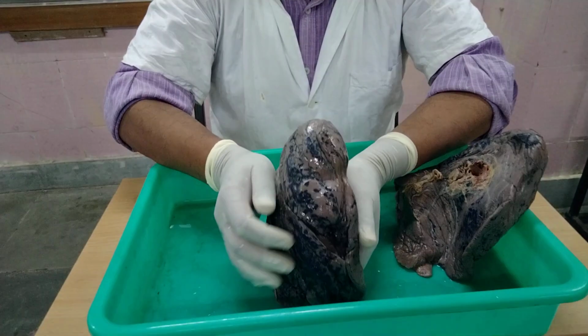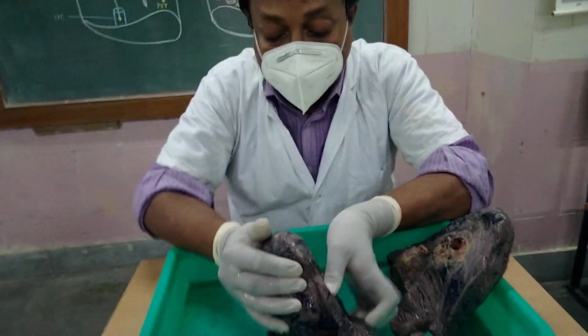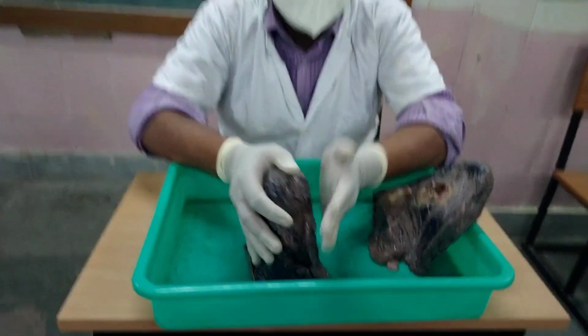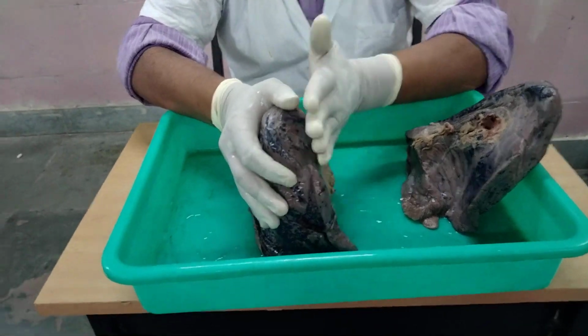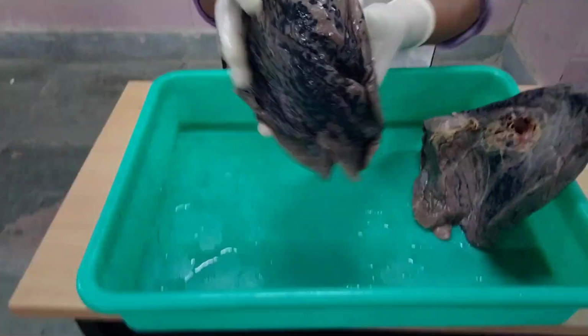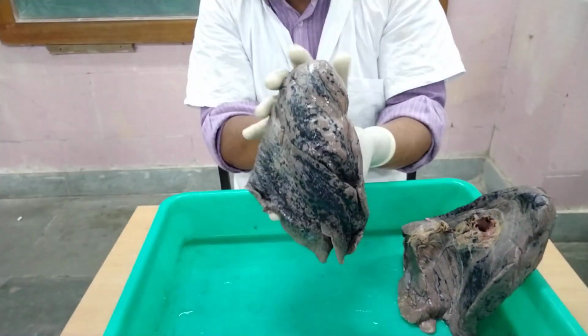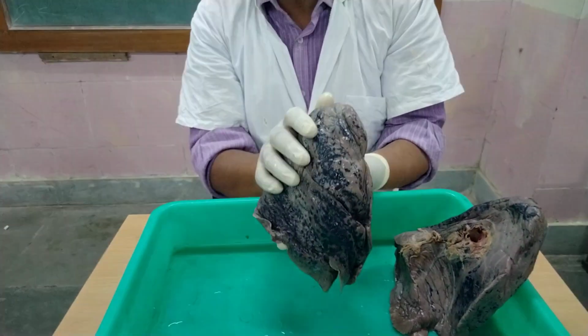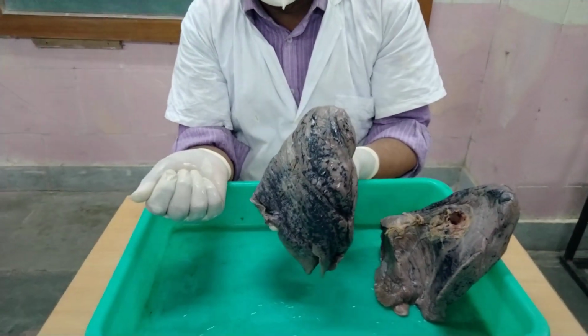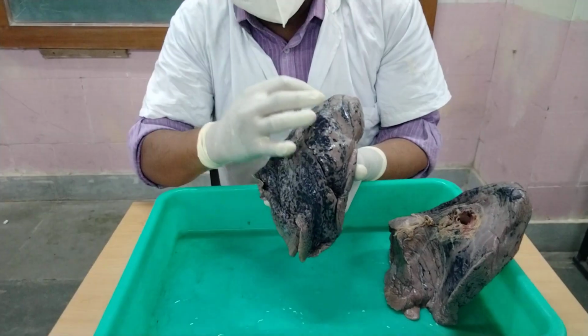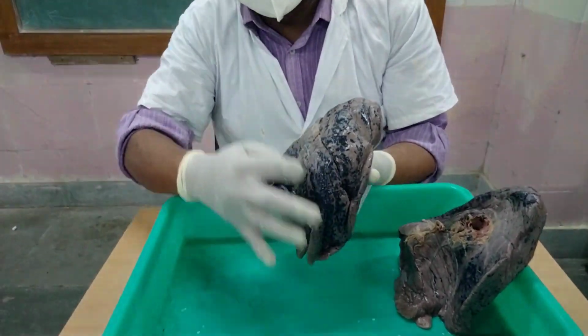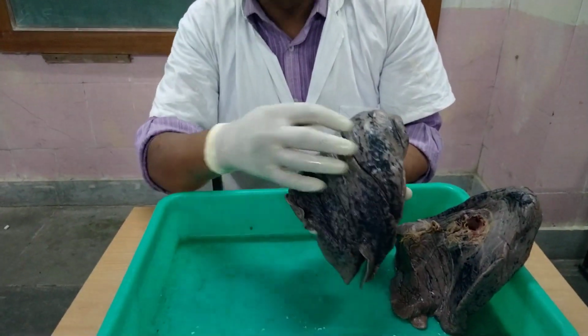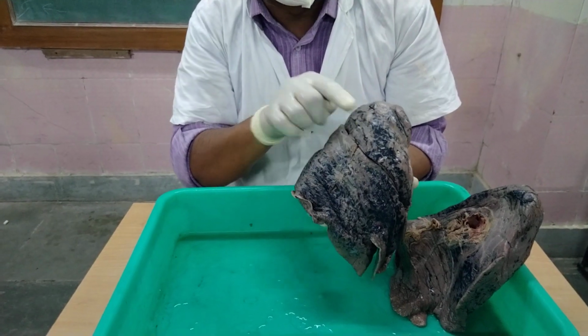Now, come to the surfaces. It has two surfaces: one is the medial surface, one is the costal surface. The costal surface is related to the lateral thoracic wall, and it presents some impressions for the ribs and costal cartilages. In between the impressions, there are elevations.